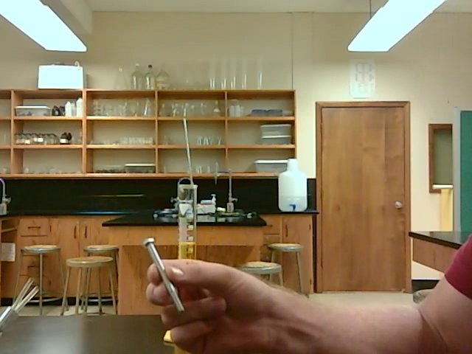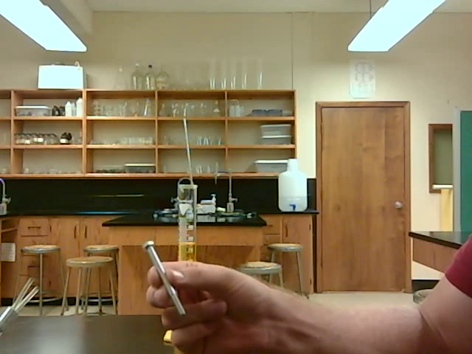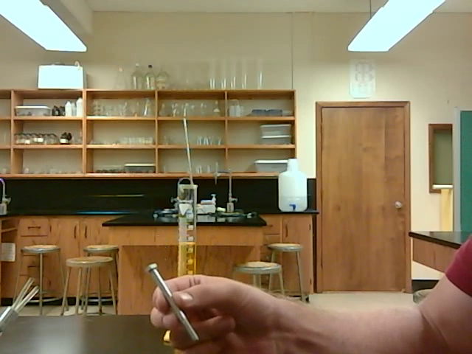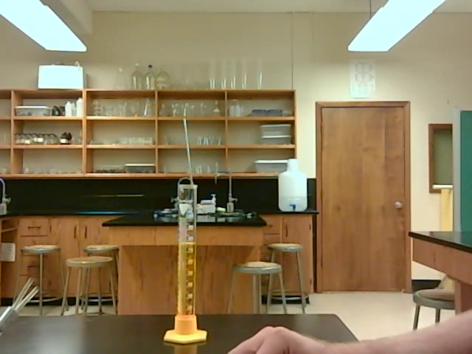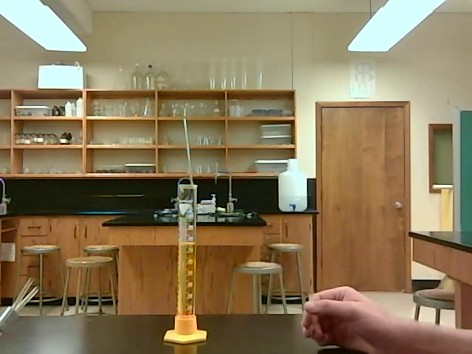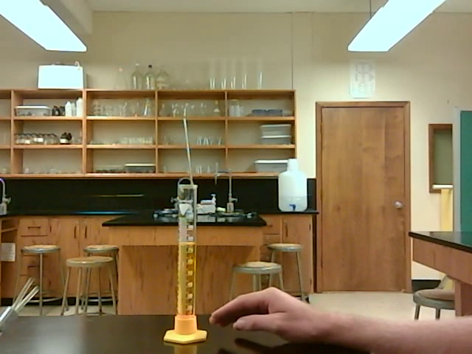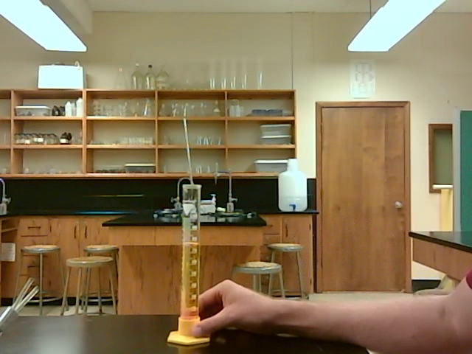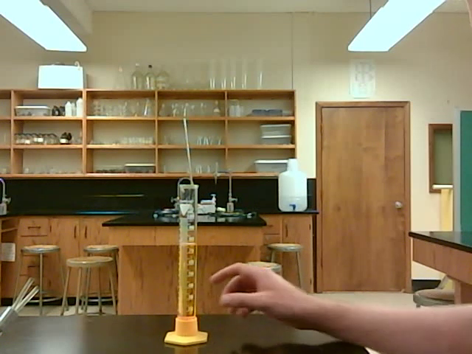So in order to measure its volume, which again is how much space it takes up, we're going to use the displacement method. In order to do the displacement method, there's a couple simple steps that we can do quite easily. First of all, you start with the graduated cylinder and you put some water in the graduated cylinder. In this case, I just used some food coloring to make the water yellow so that we can see it a little bit more clearly.